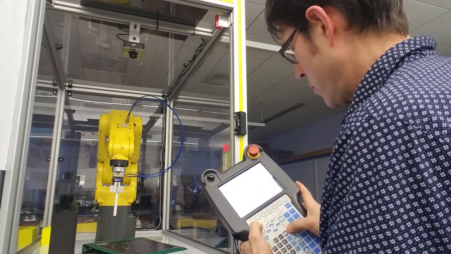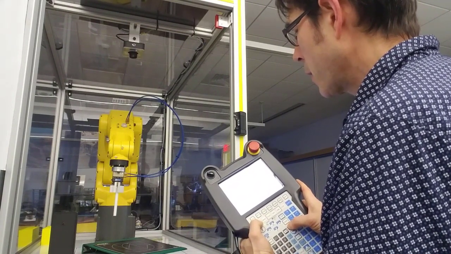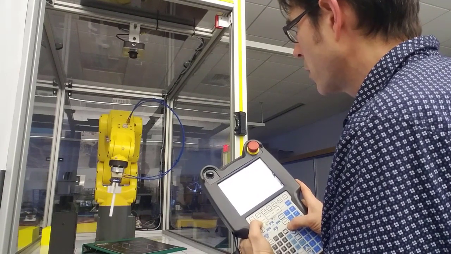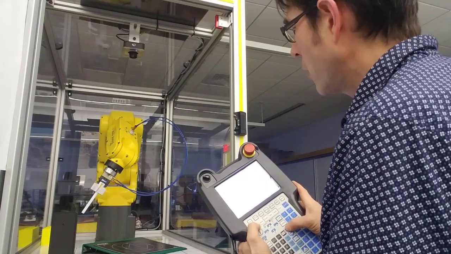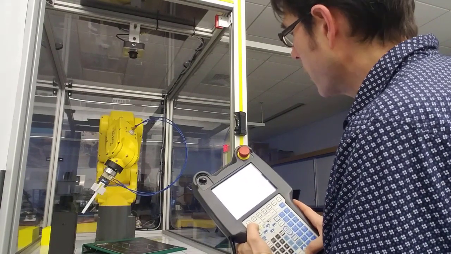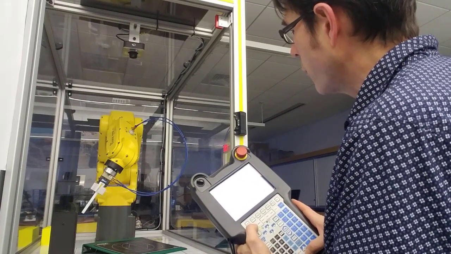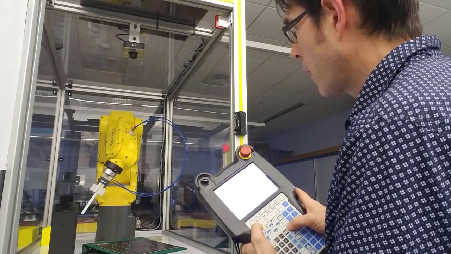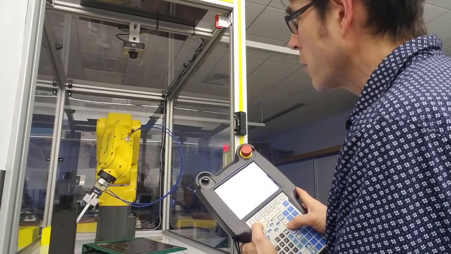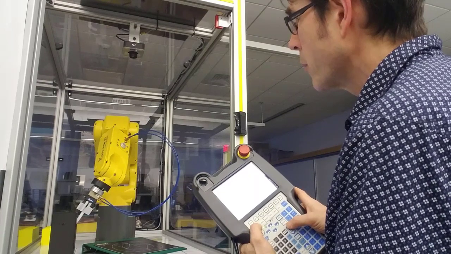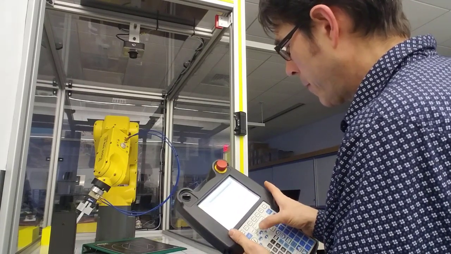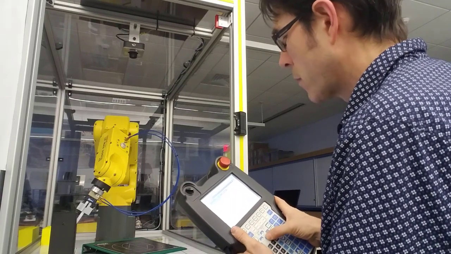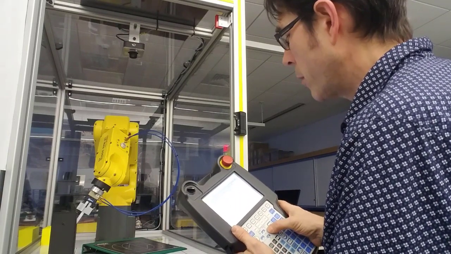I'm just going to jog it back to point 4. That was the point right before going in the hole. I'm going to slow it down a little bit. I don't want to be moving too fast when I'm testing. So here it goes back into the hole. Okay, and at this point I'm just going to manually open the gripper using the IO menu.